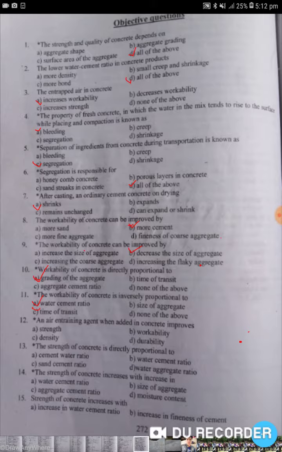No, not water cement ratio. Time of transit. The workability of concrete is inversely proportional to the time of transit. Here, question number 11, workability of concrete is inversely proportional to the time of transit. The air entraining agent when added in the concrete improves workability. The strength of the concrete is directly proportional to the cement water ratio.